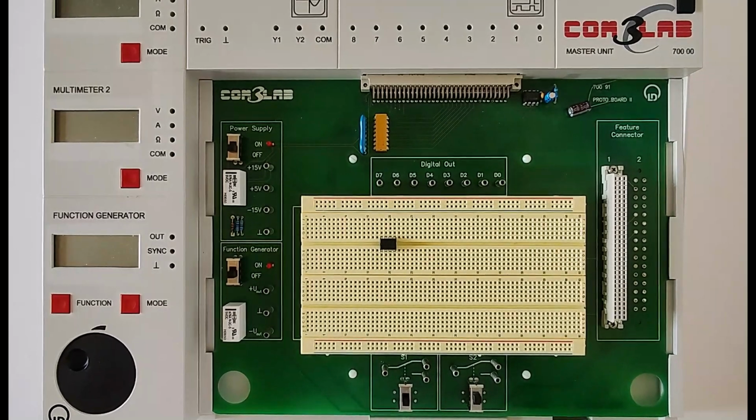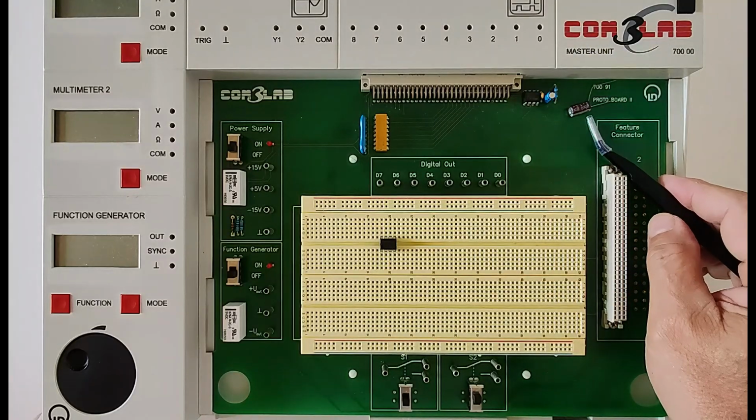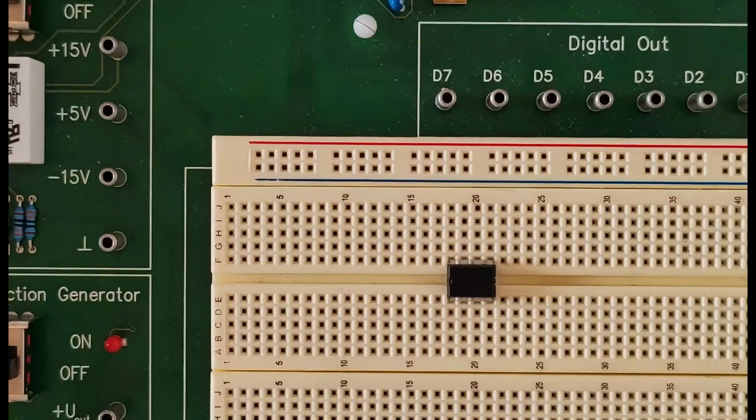Let us now construct the non-inverting op-amp circuit discussed earlier. Again, just like in our previous videos, we will use the COM3 Lab protoboard for this purpose. The 741 IC I've already inserted on the board here. A closer look at that here.